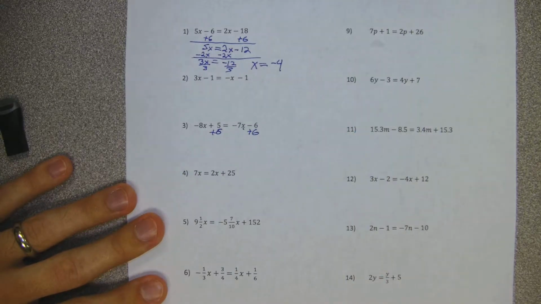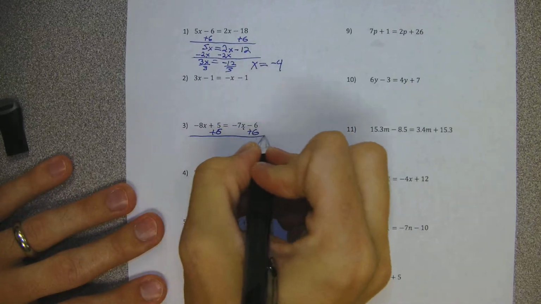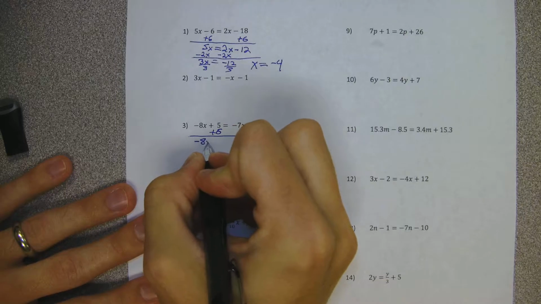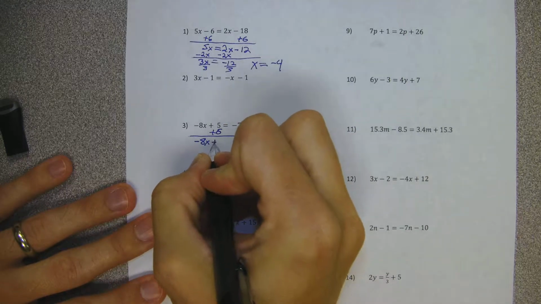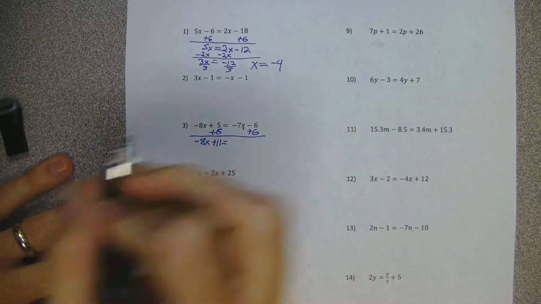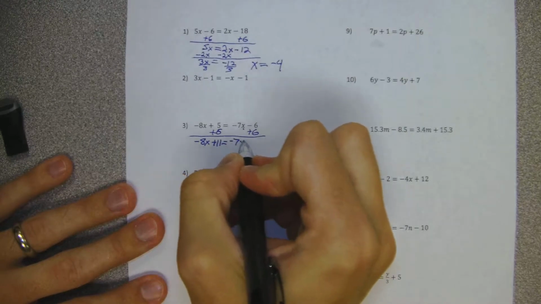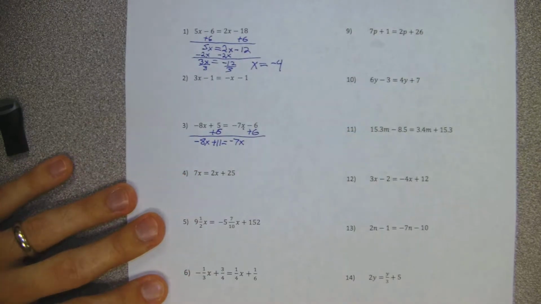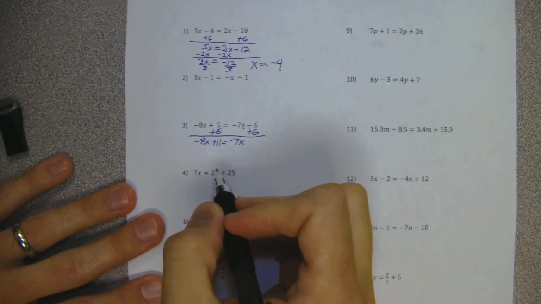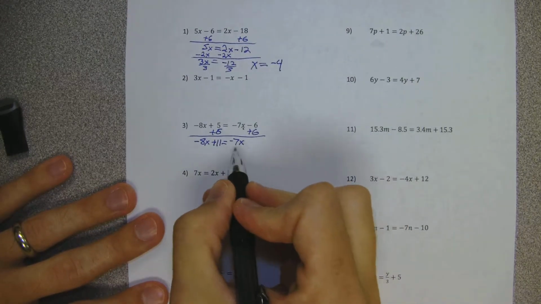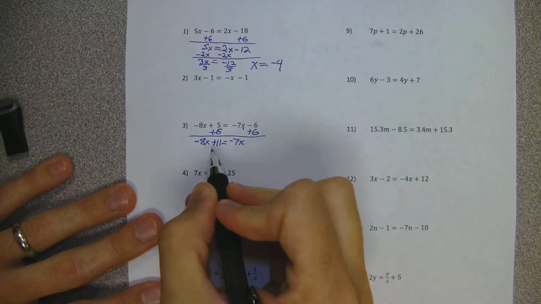Doesn't look like a 6. There we go. So when we rewrite it, we'll have a negative 8x plus 11 equals our negative 7x remains. And remember, negative 6 plus 6 zeroes out, nothing's left. From here, I'm going to try and get the x's together. Now this is going to show you why I want x to be on the right-hand side in this case and not the left.